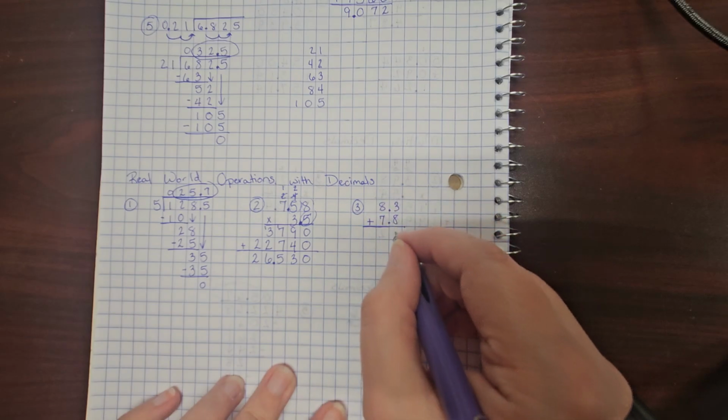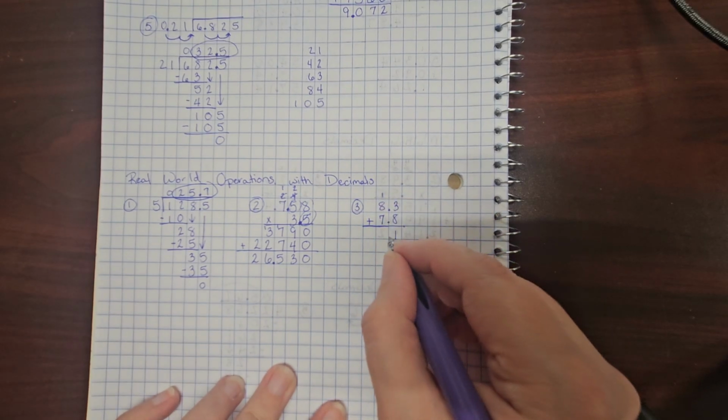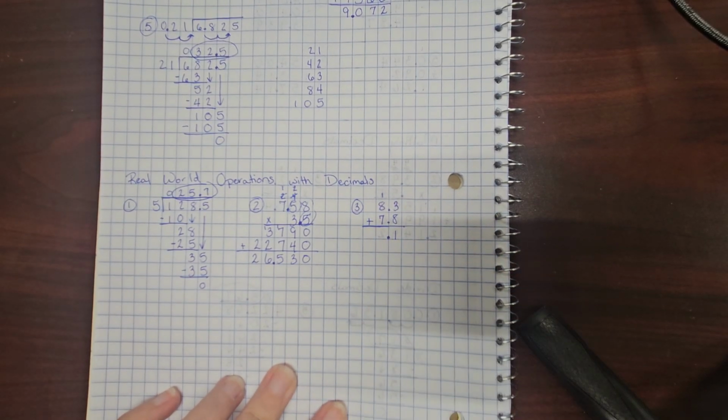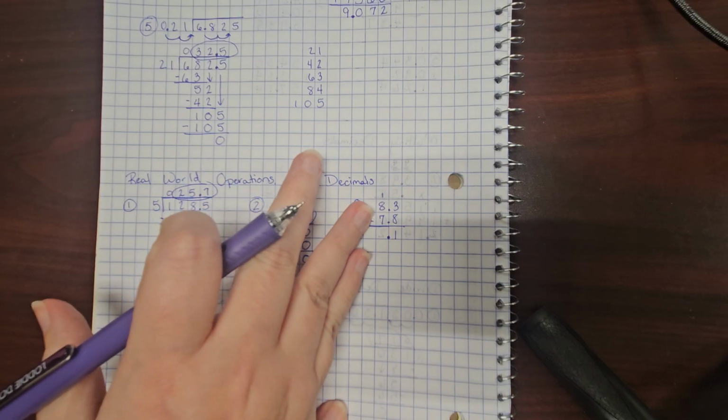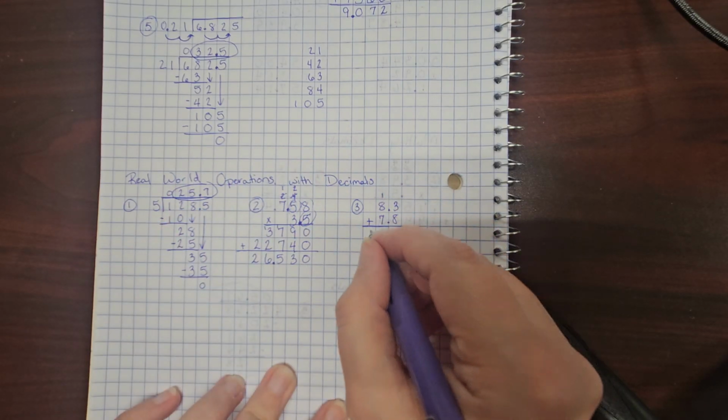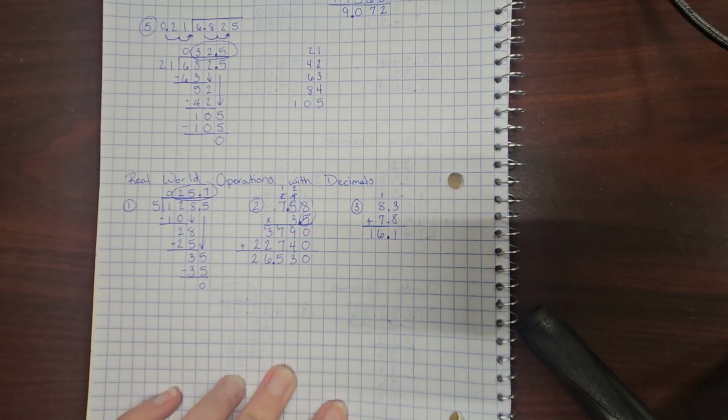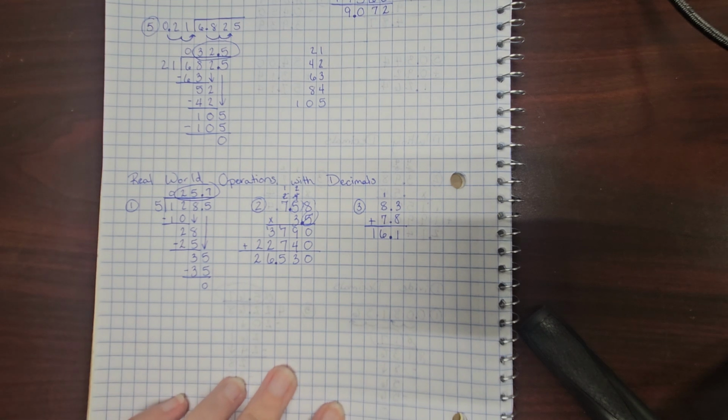3 and 8 is 11. I like to go ahead and bring down my decimal here. 1 and 8 makes 9. 9 and 7 is 16. And I'm done. It is 16 1/10 kilometers.